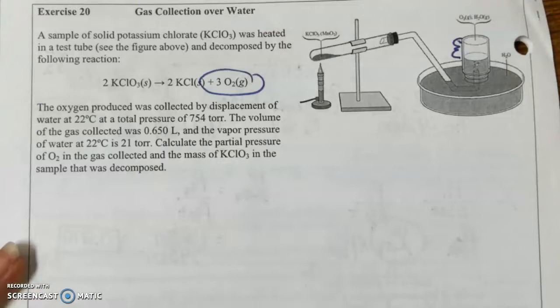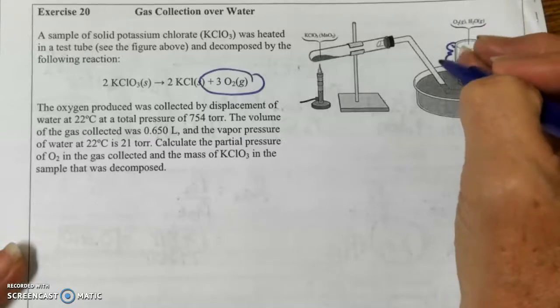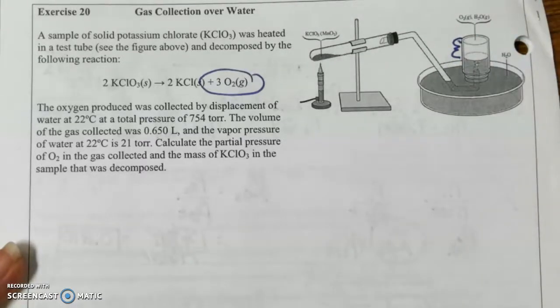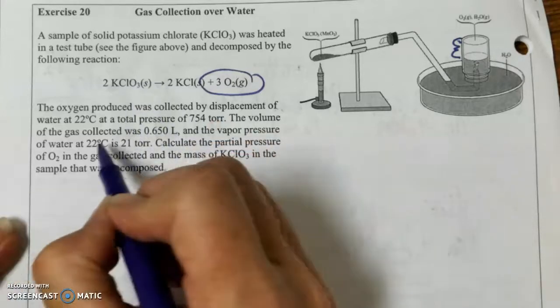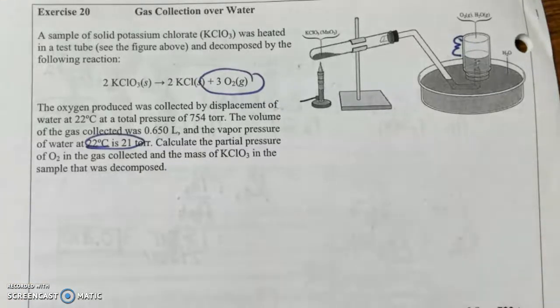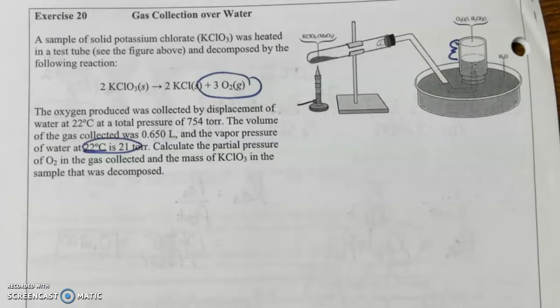Okay? The oxygen was collected by displacement of water at 22 degrees and the total pressure of 754. That means the pressure of the room pushing down here, the total pressure is 754. The volume of the gas collected is 0.65 liters, and the vapor pressure of water at 22 degrees is 21 torr. Now that is a number. This number here is given to you. You actually look it up in a table. So you can run the reaction, then you look it up in the table, and you find out what the vapor pressure is.